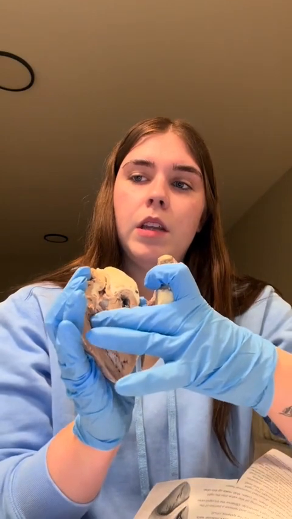Looking for the semilunar valve, it is right here on the left side of the heart, and it is a valve between the aorta and the left ventricle and between the pulmonary trunk and right ventricle.